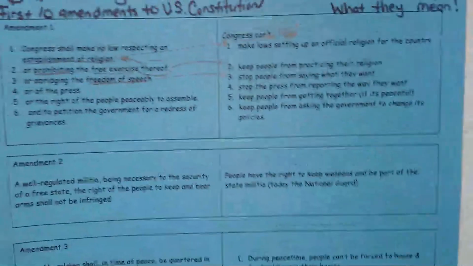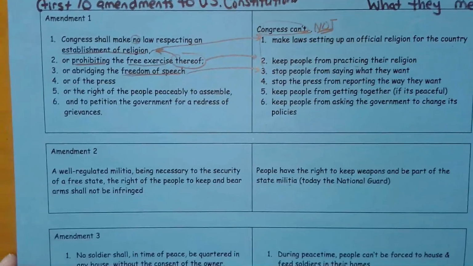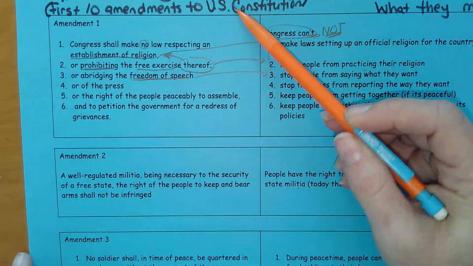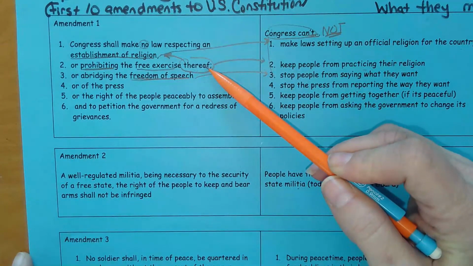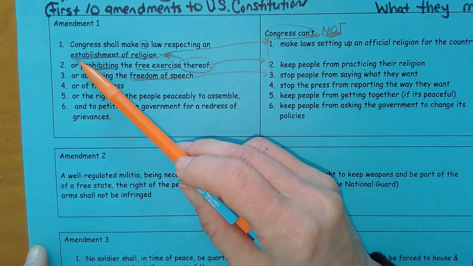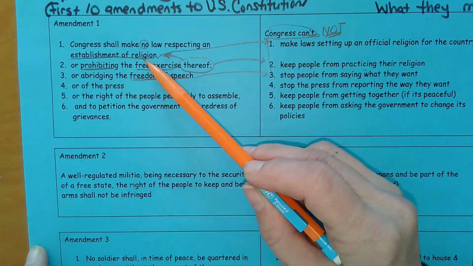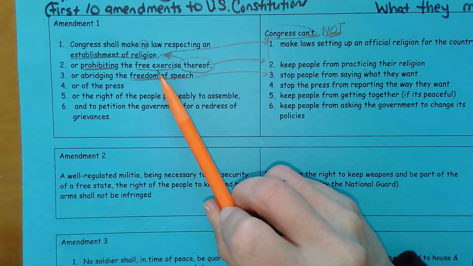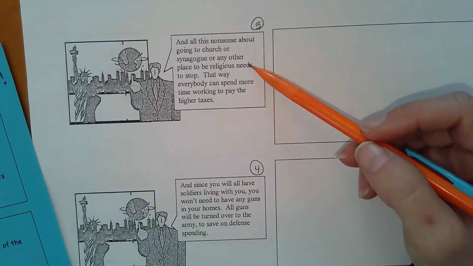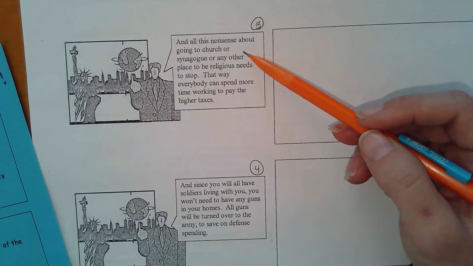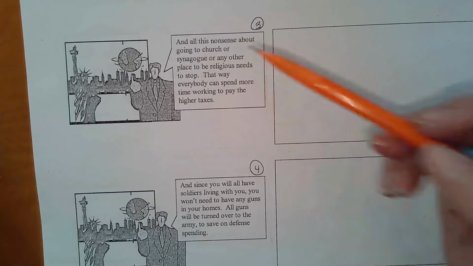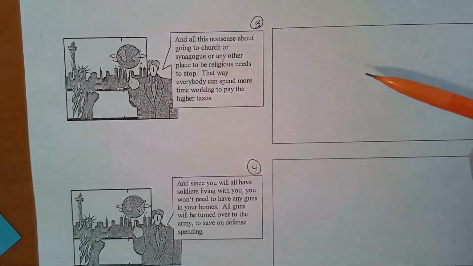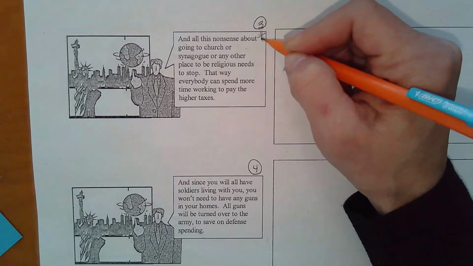Okay, wait a minute. That should sound familiar. At the very beginning of the First Amendment in the Bill of Rights of the United States Constitution, it is guaranteed that citizens of the United States cannot have Congress making a law establishing religion or prohibiting the free exercise. Which one is he trying to do? Is he trying to set up a religion or take away the right to exercise your religion? He's trying to take away free exercise. He's prohibiting free exercise. So you must do number 3 today.